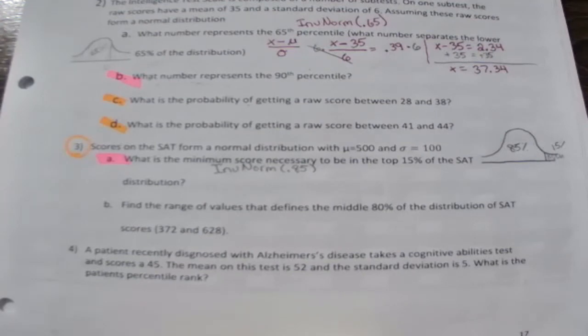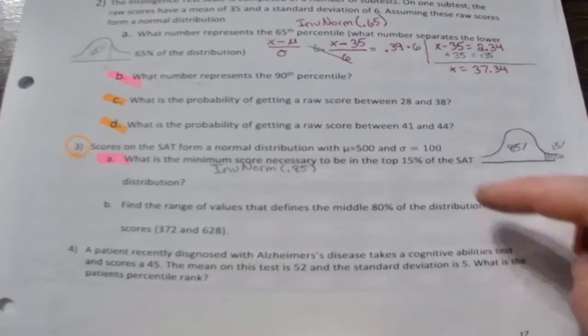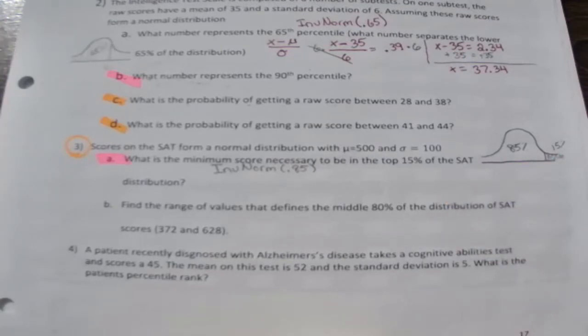The last thing I want to make sure to make a point about is number 3, part A. It says, what is the minimum score necessary to be in the top 15% of the SAT distribution? The one thing I want to make sure you know is that when you're dealing with the percentage that you're going to use, you want to be talking about anything to the left side.